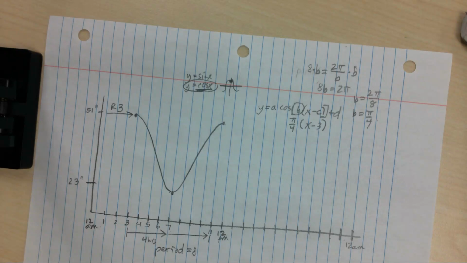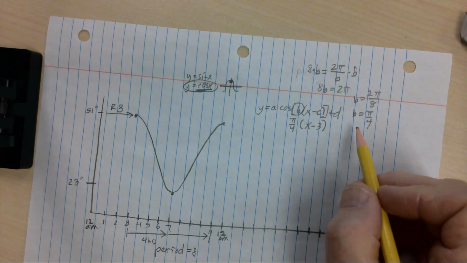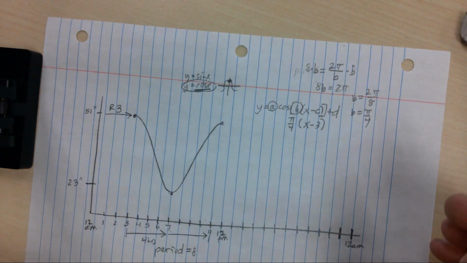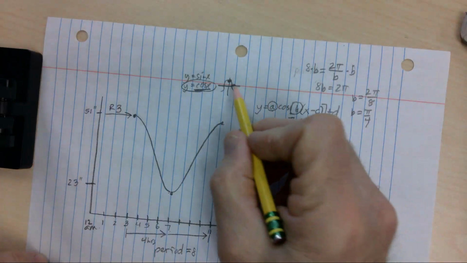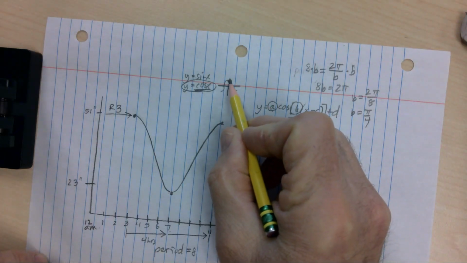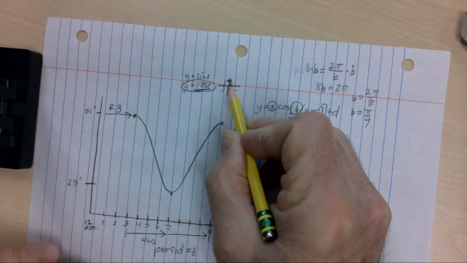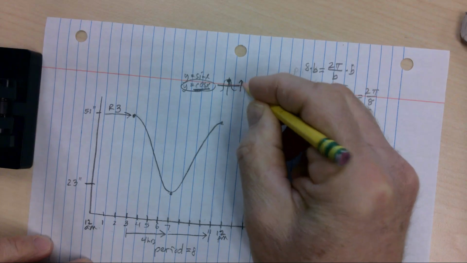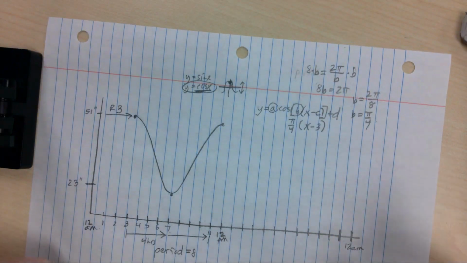All right. So we know that. Now to find A, that's actually quite simple if we just kind of remember the basics. Normal amplitude is 1. And if we kind of remember, that's half of the whole width of it, if you want to think of it that way.